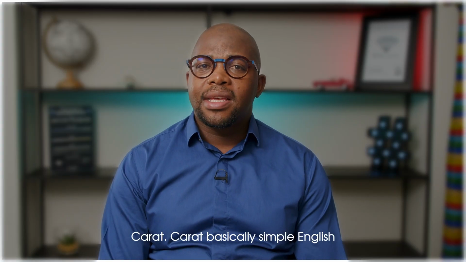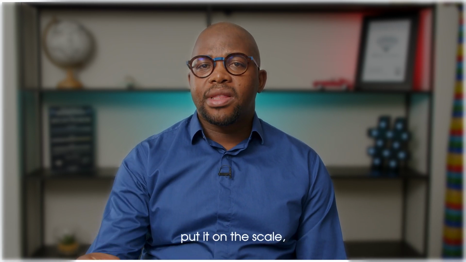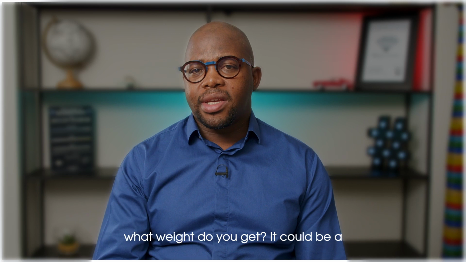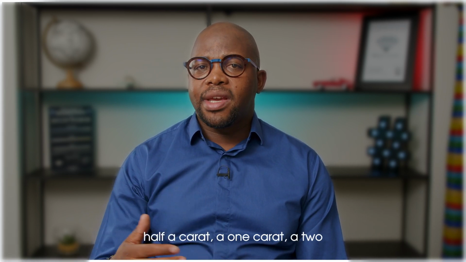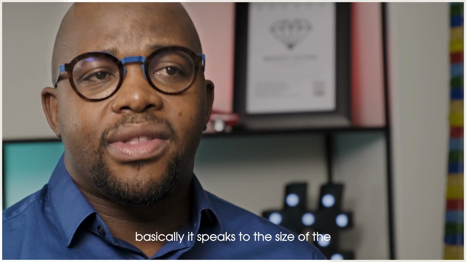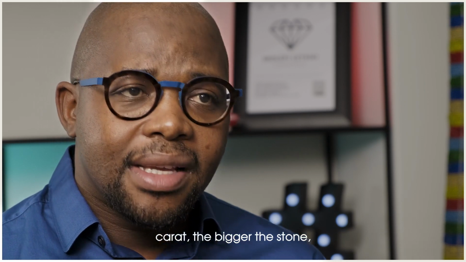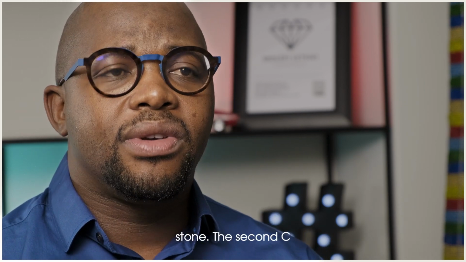Carat, in simple English, means the weight of the stone. When you put it on the scale, what weight do you get? Could be a half a carat, a 1 carat, a 2 carat, a 3 carat. So it basically speaks to the size of the stone. The higher the carats, the bigger the stone, and possibly the higher the value of the stone.